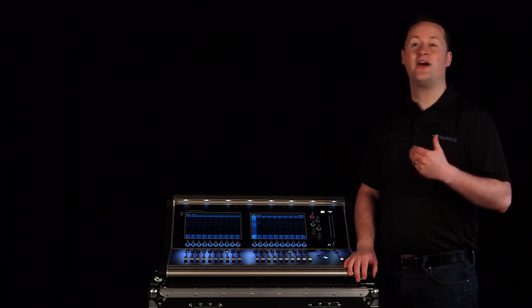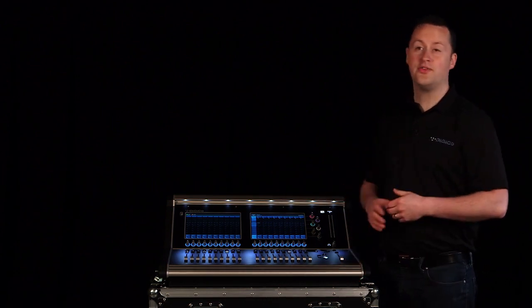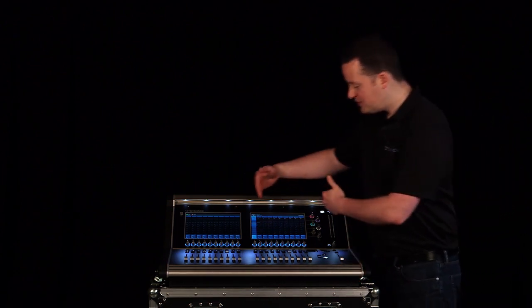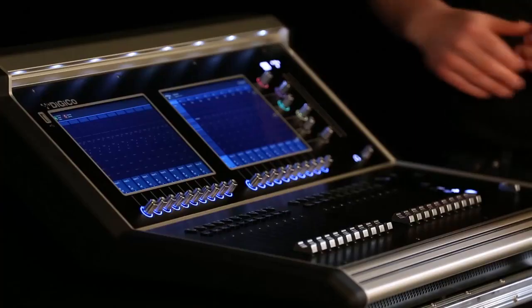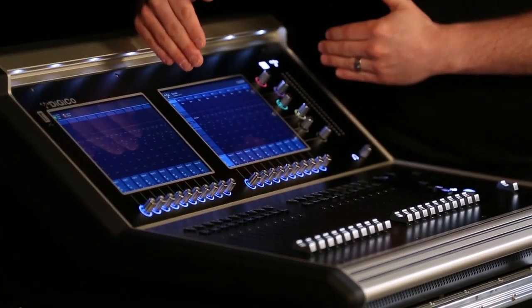Okay, so let's talk about navigation and actually working your way through the console. First off, you'll notice they're laid out in channel strips. So on this screen, I actually have 10 channels.